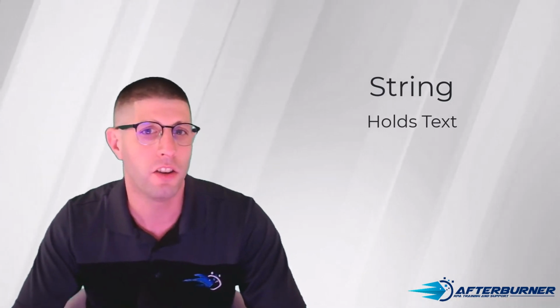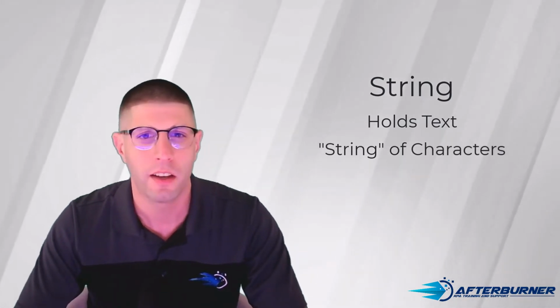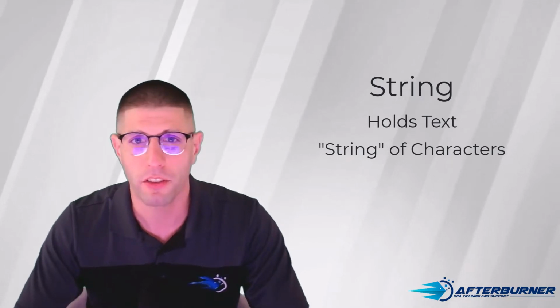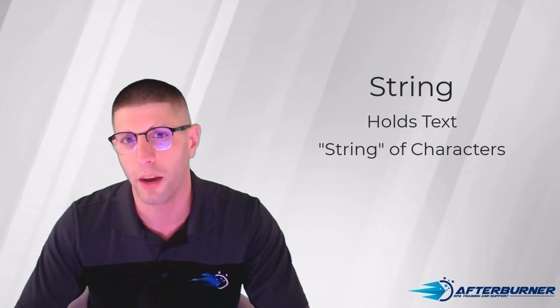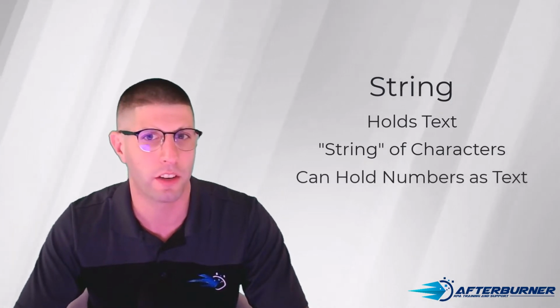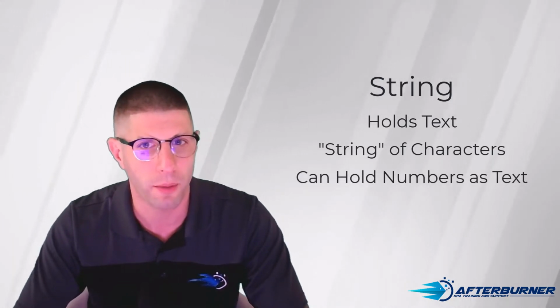When someone made a new type of variable to hold text, it was built as a string of characters, and the name stuck. Anyway, string variables are pretty self-explanatory, but one thing that can be confusing is that strings can hold numbers, even though the next type we're going to talk about is specifically for numbers.